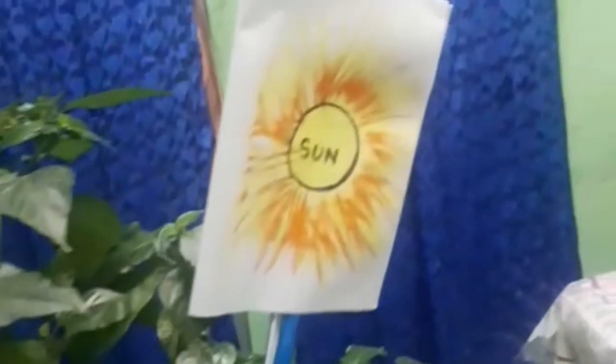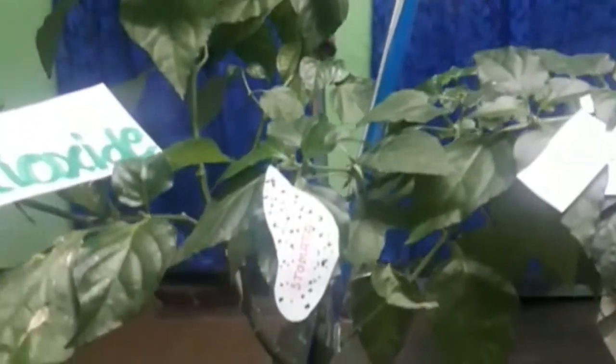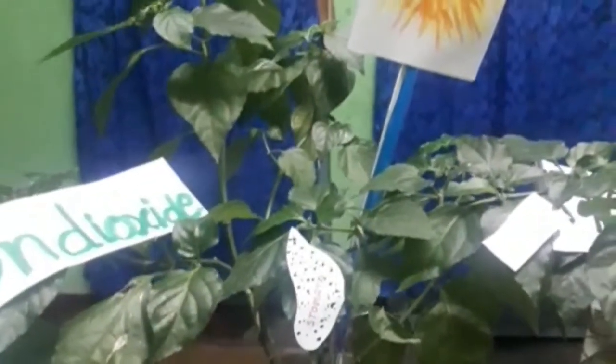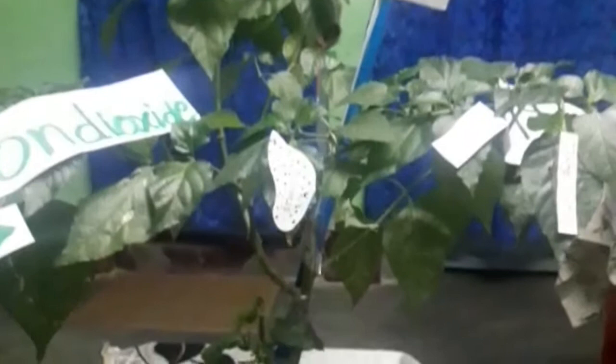During photosynthesis, the plants trap the sunlight from the sun to make food. The energy that is gained by the plants gets transferred into the human beings and animals when they eat this food that is prepared by the plants.